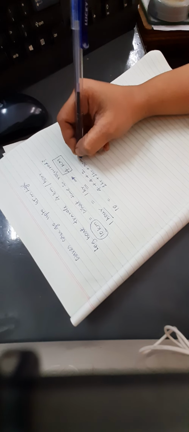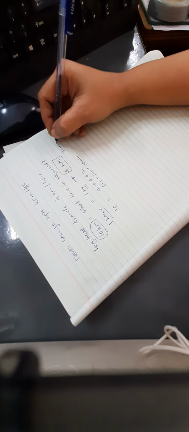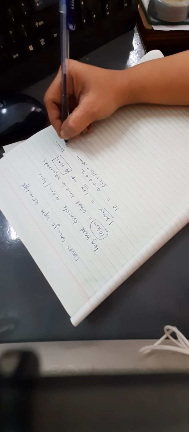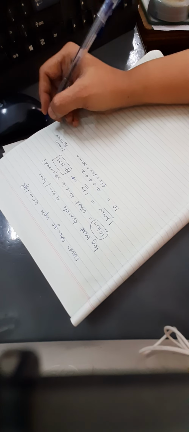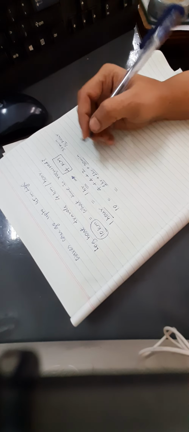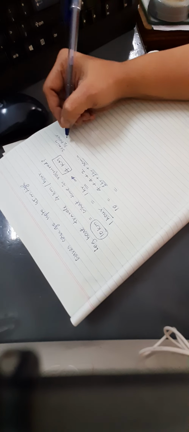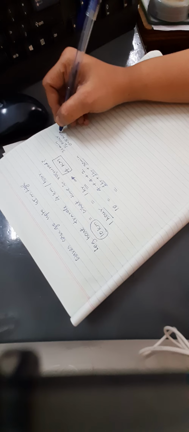So what is half of 1 hour? Half of 1 hour is 30 minutes. You can write 30 minutes, or you can write half an hour, whichever way you want to write. So you calculate 1 hour plus 1 hour plus 30 minutes. You can write half an hour as 0.5 hour also.